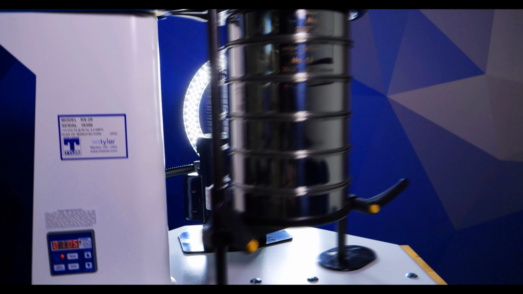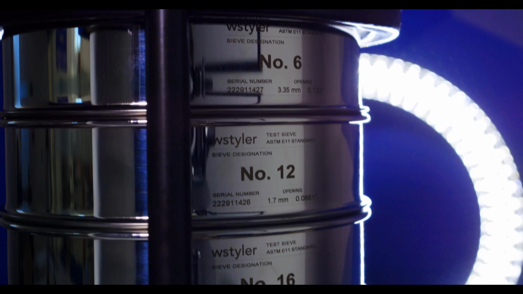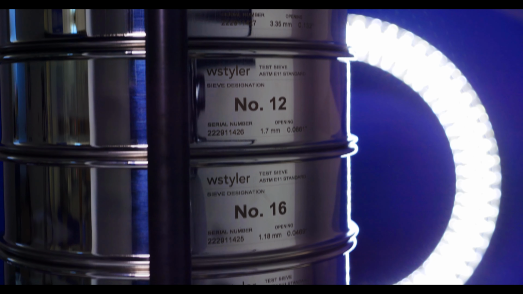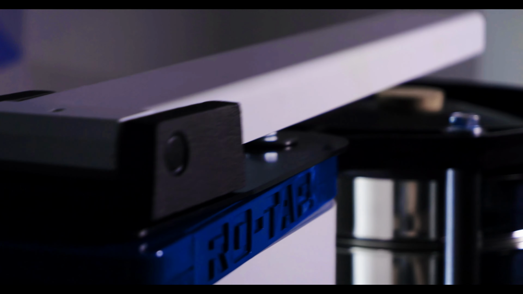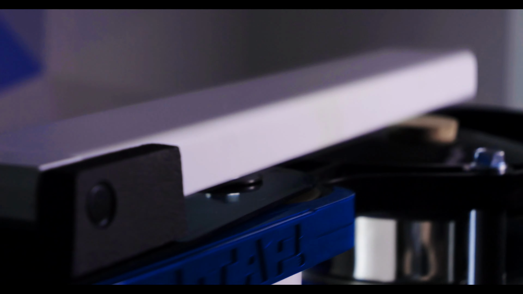And since the openings in the sieves get smaller throughout the stack, the row tap will slowly filter the particles down through the stack until they're separated into sieves with the mesh count that matches their particle size. And since the sieve shaker is designed to make every oscillation and tap exactly the same, you'll have consistent and repeatable results that are far more reproducible than hand sieving alone.